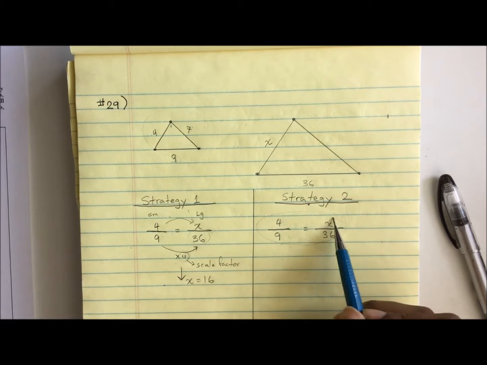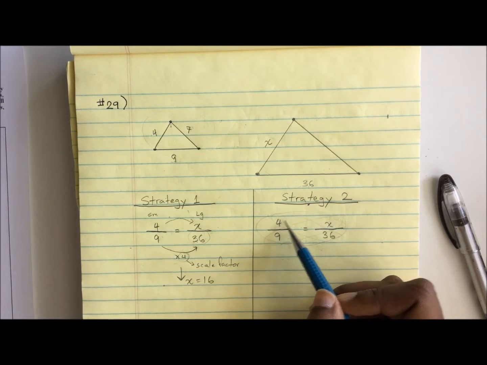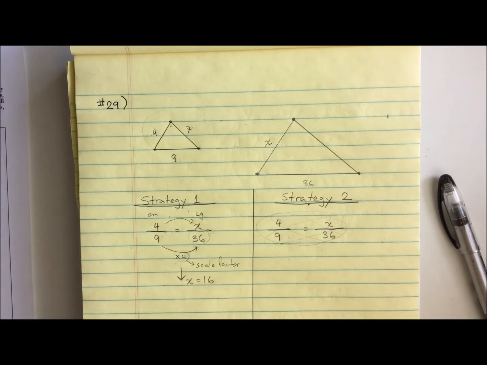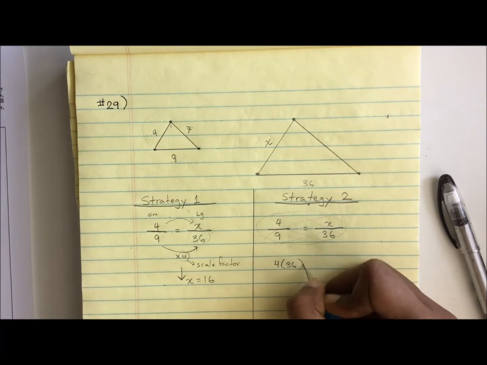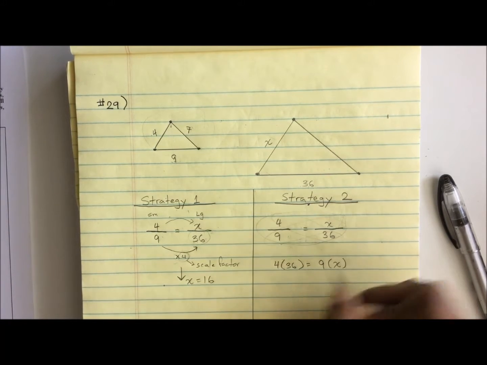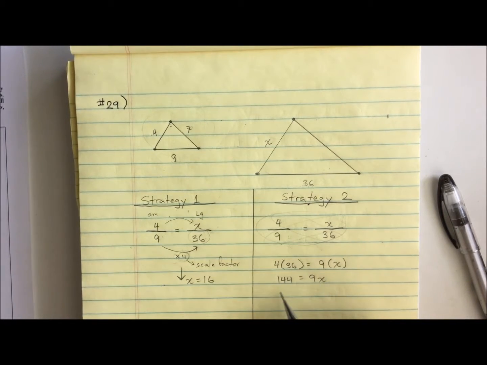Now, if we went about it for strategy 2, I know a lot of our young mathematicians are familiar with cross multiplication. So if we do that, we're going to get 4 times 36 equals 9 times x. 4 times 36 is 144 equals 9x. Now here we have a nice simple linear equation. What number times 9 gives us 144? We can do inverse operations here, and we get 144 divided by 9. That's going to give us 16.